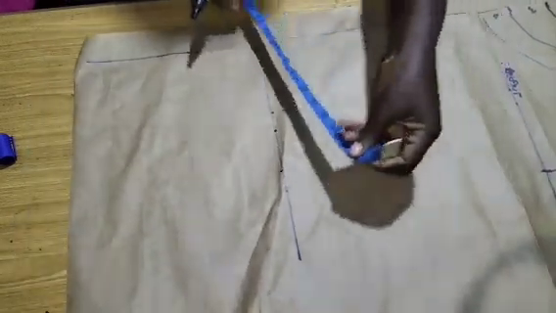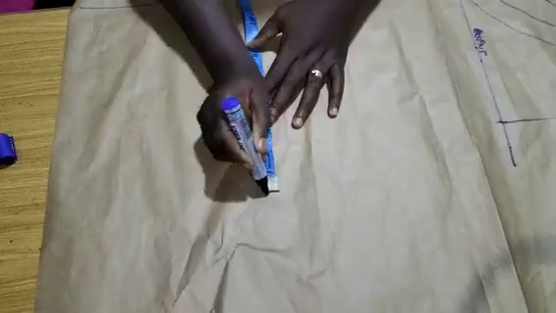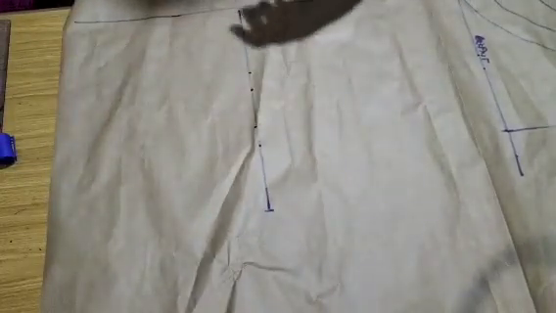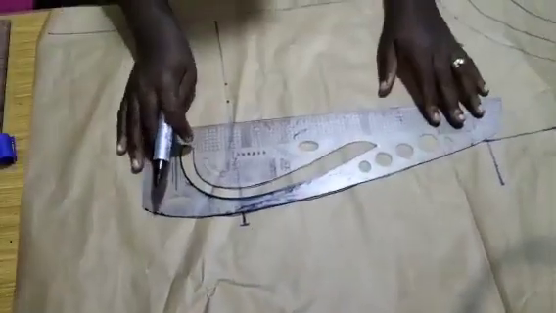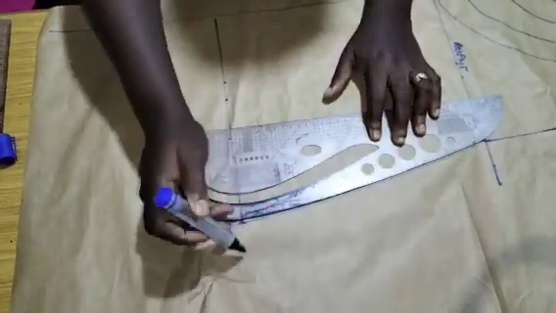So I'll just go ahead and place my hip circumference, divide by 4. So this is my hip circumference divided by 4. I'll go ahead and connect it. So what I'm making here now is a direct gown.